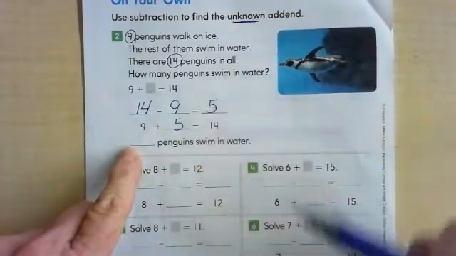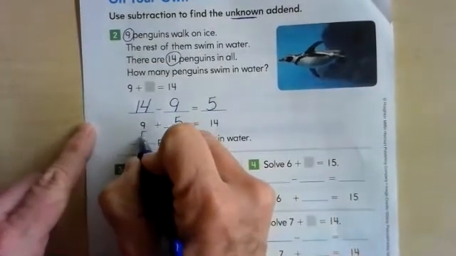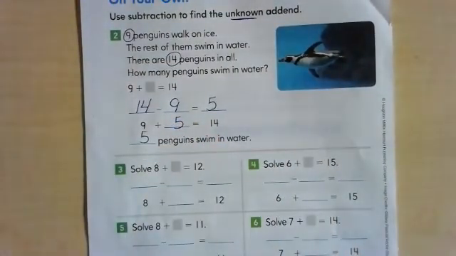So let's fill in this last blank. There were 5 penguins swim in the water. All right, let's look at number 3.